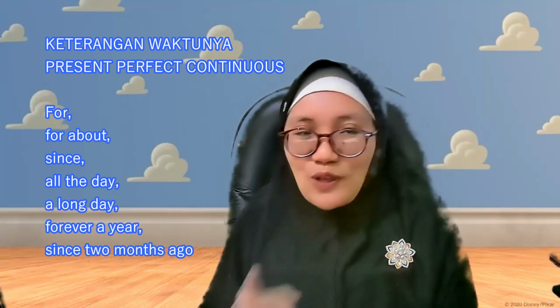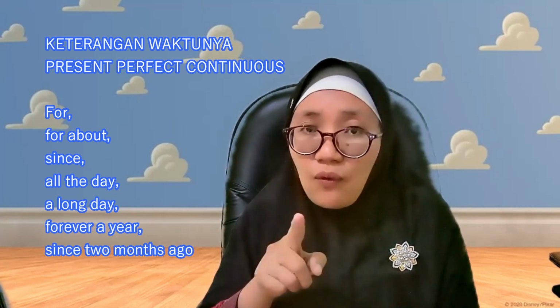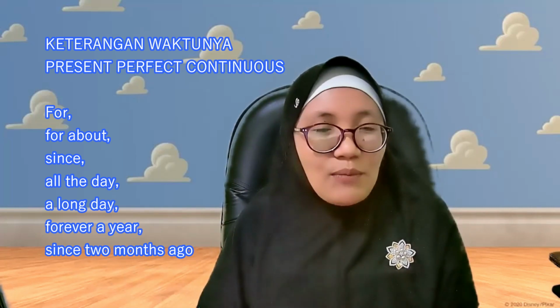Okay. We also use the adverbs of time for and since. Kita masih menggunakan keterangan waktu yang sama, hampir sama dengan present perfect tense, yaitu since and for. Since untuk sejak, for untuk selama.